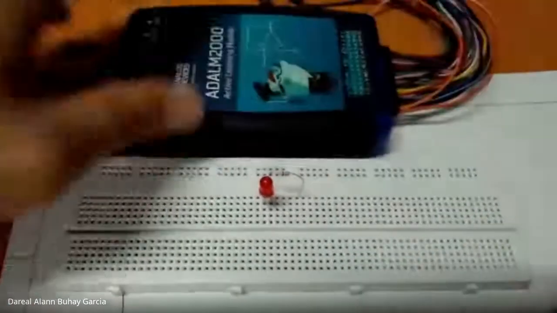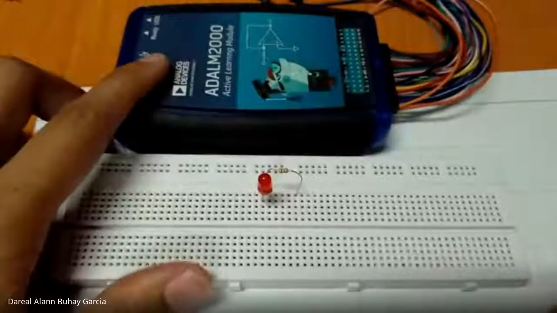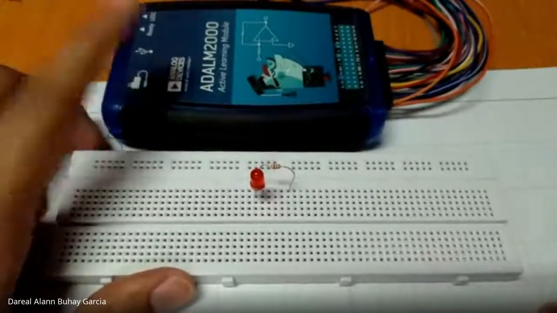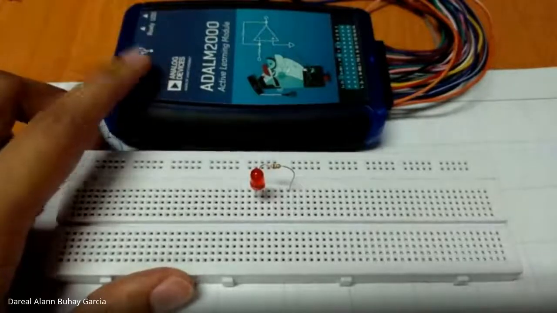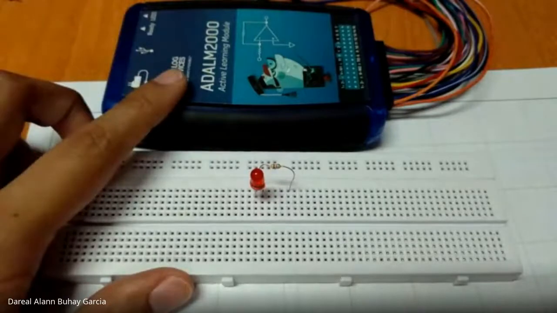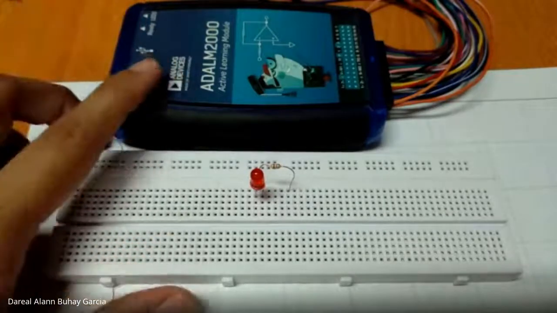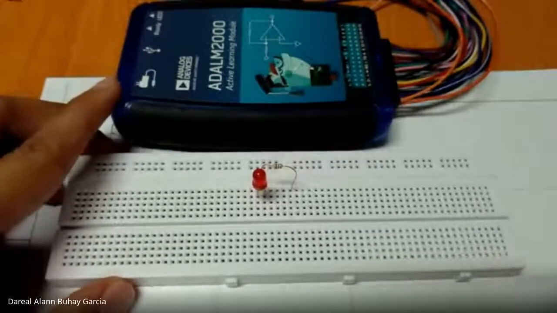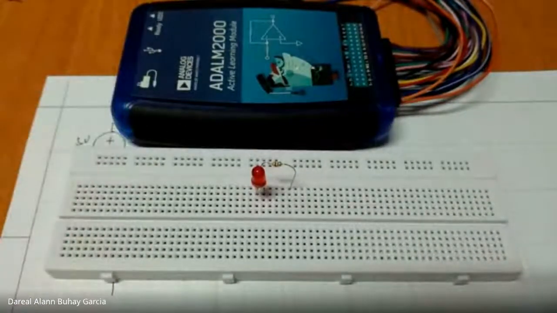So siya kibali kani si ADALM 2000, siya na atong voltage source ug multimeter ug oscilloscope. Siya na mag-produce sa voltage, siya mag-measure sa voltage, siya pod tanaw sa waveform, no? But in this case, wala pa man tayo waveform makita kay DC pa man atong sources, no?